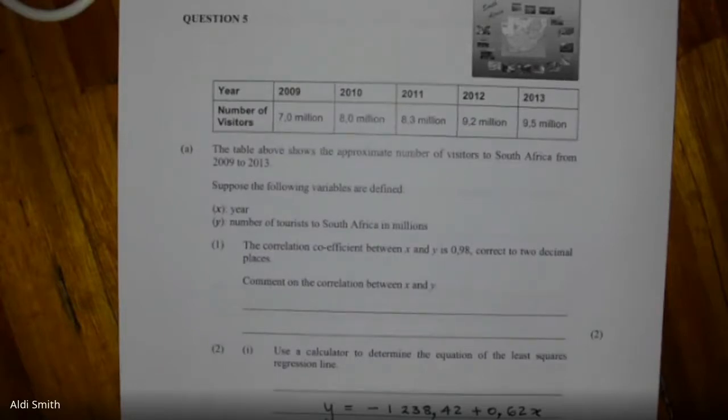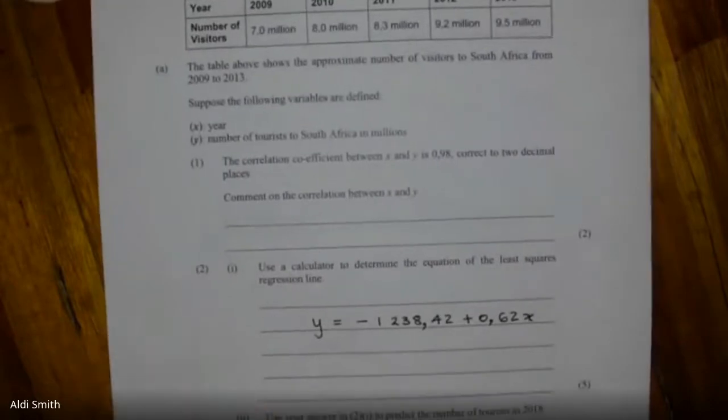Okay, that's what I got. Y is equal to minus 1,238.42 plus 0.628. You guys are saying that. Again, I don't like the fact that they didn't specify rounded off to 2 decimal places, because generally at the beginning of the paper they say rounded to 1 decimal place. You understand? A lot of the time they will ask you to round off to 2, 3, even 4 decimal places. But because they didn't specify, technically speaking, if you round off to 1 decimal, they can't penalize you. They've actually got to accept rounded off to 1 decimal.